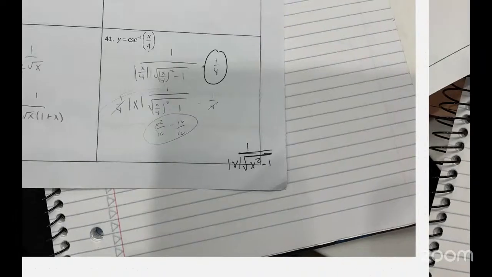Okay, so first of all, let's take this and flip it. So the 4 multiplying by a fraction on the denominator, you flip it. You didn't do it right, but it worked out to be the right answer.